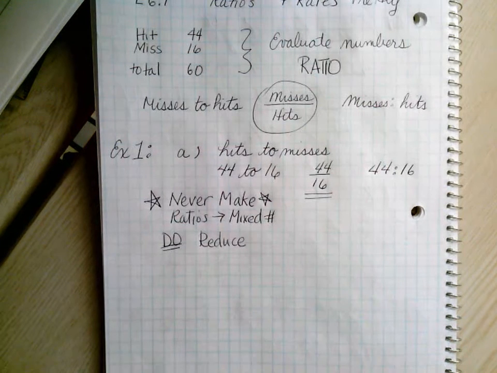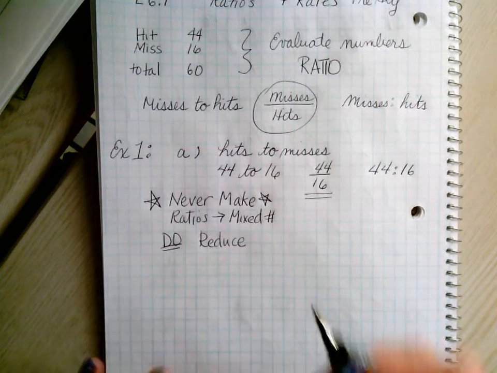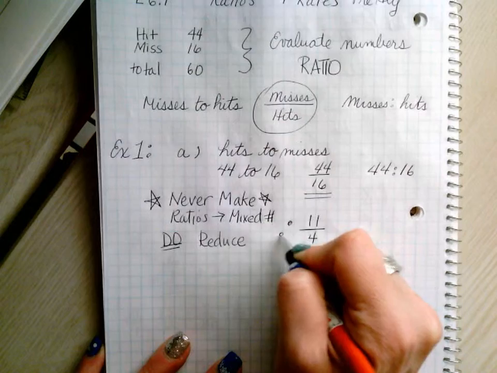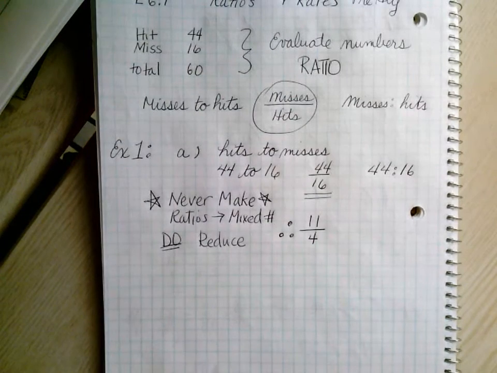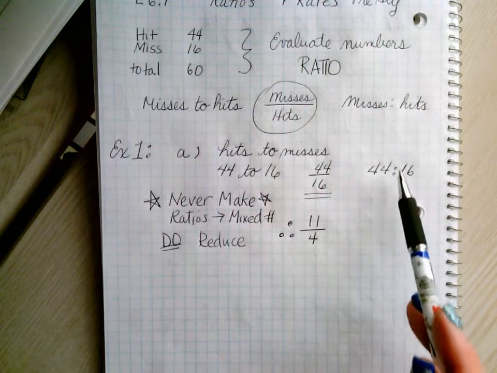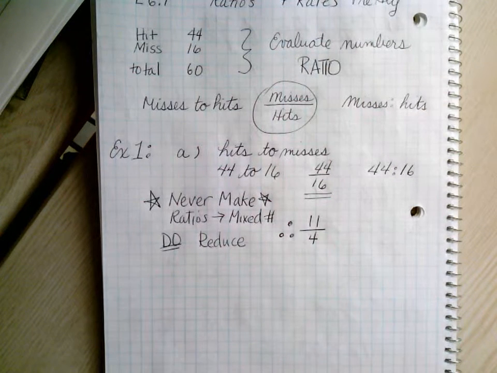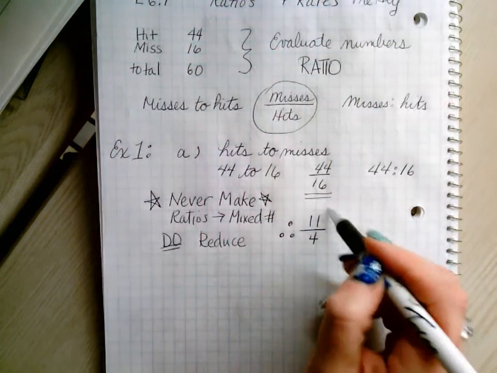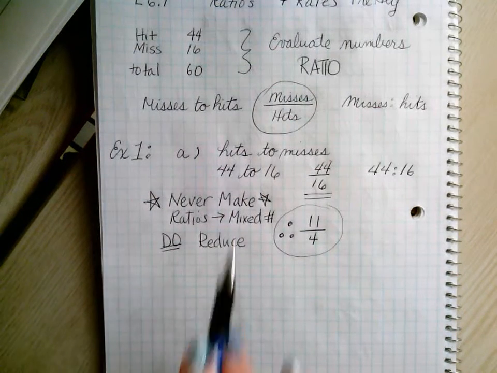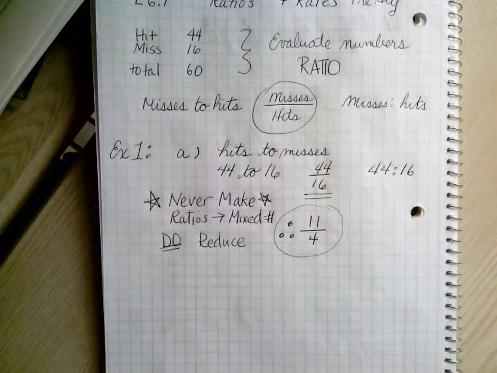So 44 over 16, what can both of those numbers be divided by? 2 for sure. Anything better? 4 is right. Looks like the reduced form is 11 to 4. 11 over 4, 11 colon 4. Okay? This will be the acceptable answer, easiest to write. If you want to write the other way, that's fine too.